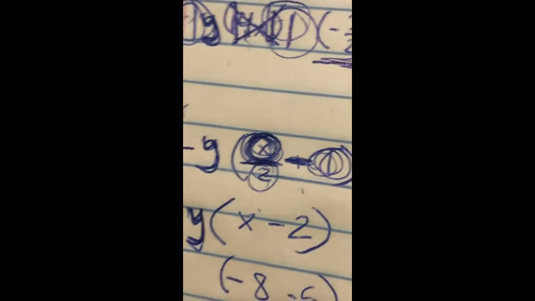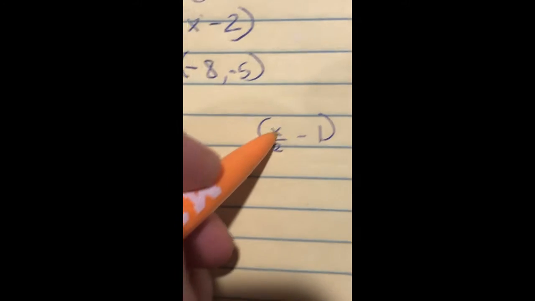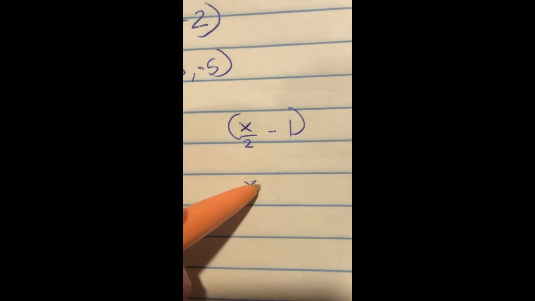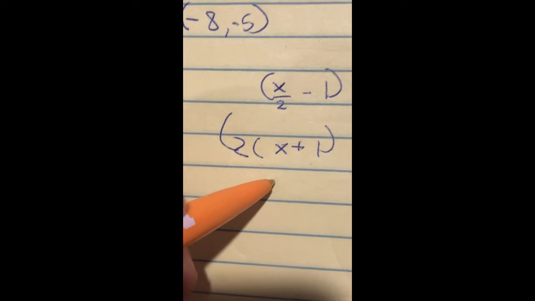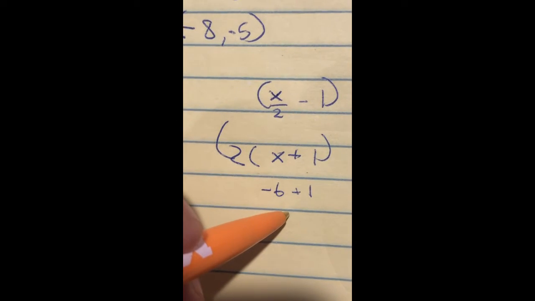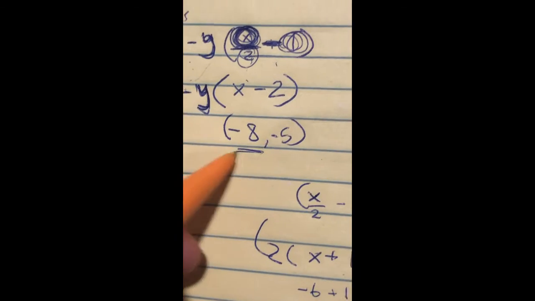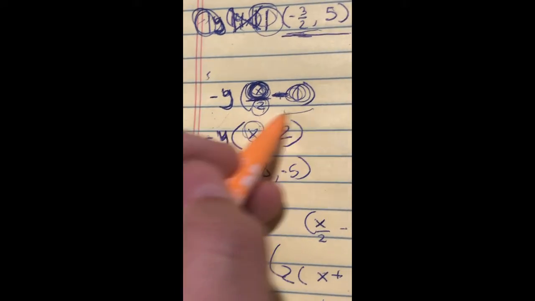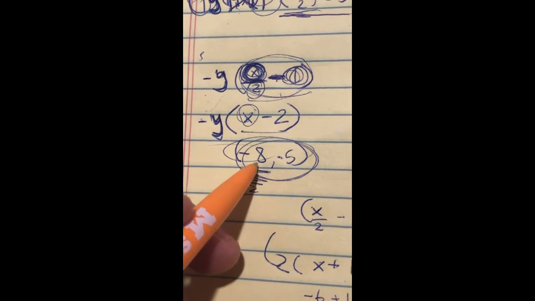Now just to review this part again. The reason you can't is because of order of operations. If you had x over 2 minus 1, I originally added 1 to the x and then multiplied the whole thing by 2, which would be negative 6 plus 1, which is negative 5, times 2, which is negative 10. But that's very wrong. As you can see here, it's negative 8, not negative 10. So what you have to do is make sure x is by itself, which means you multiply this entire phrase by 2. And then you get your answer, which is negative 8, negative 5.